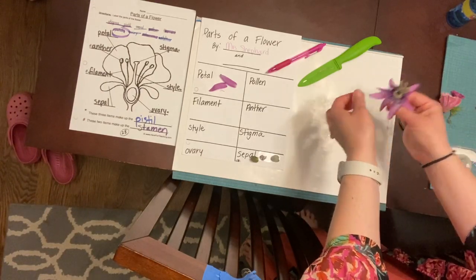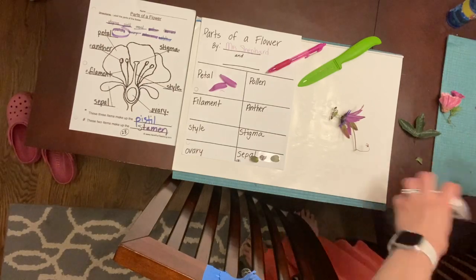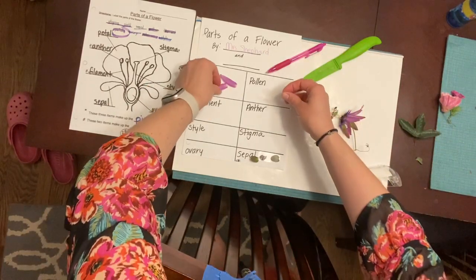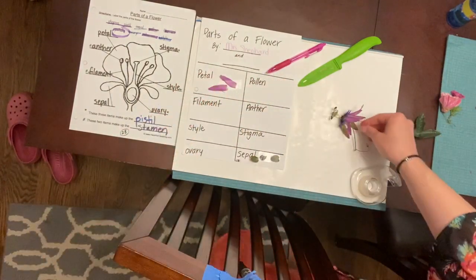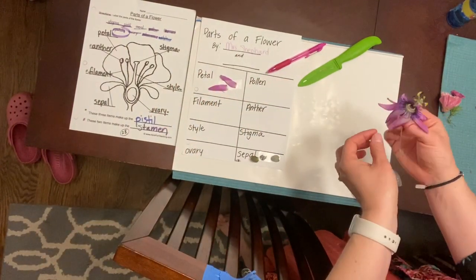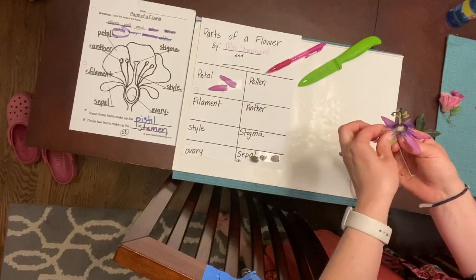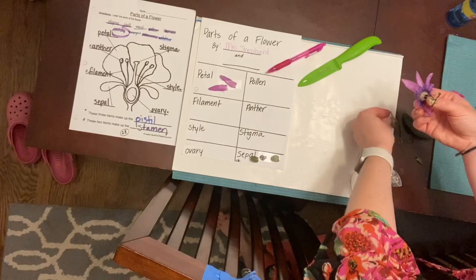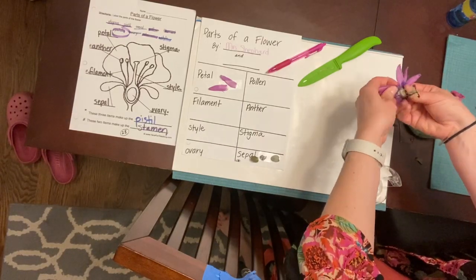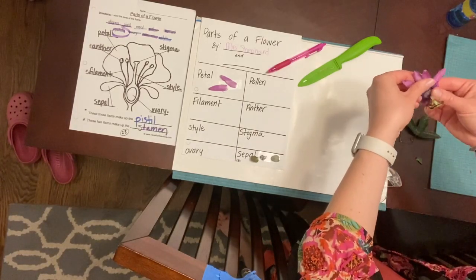I'm hoping I'm going to get all the parts correct because every flower, each of these parts will look just a little bit different. So this is a flower I'm not familiar with doing before. Then I'm going to take off all of the petals now and the stem. So I am just left with the inside parts.